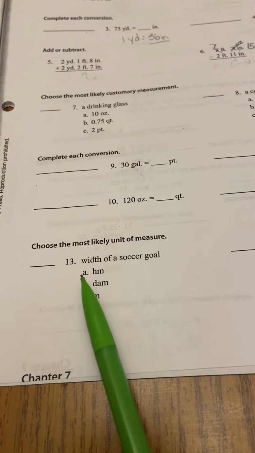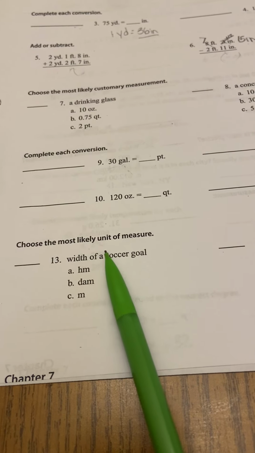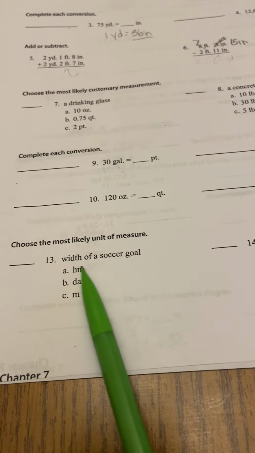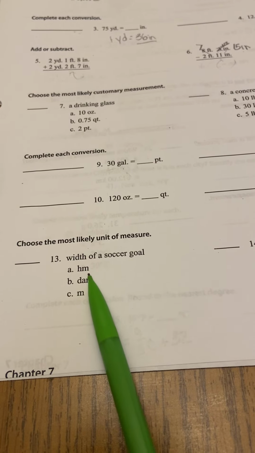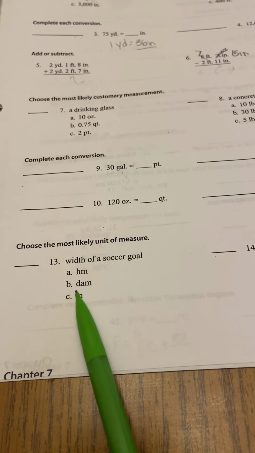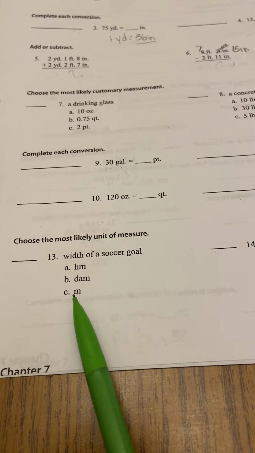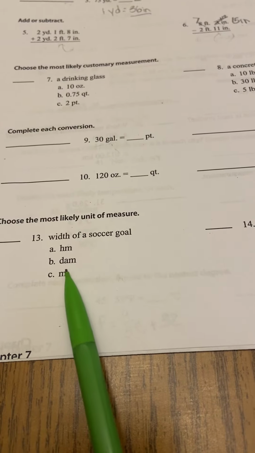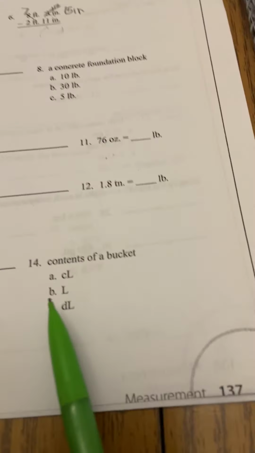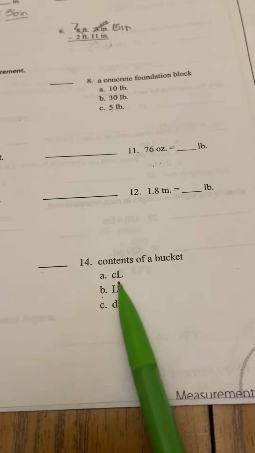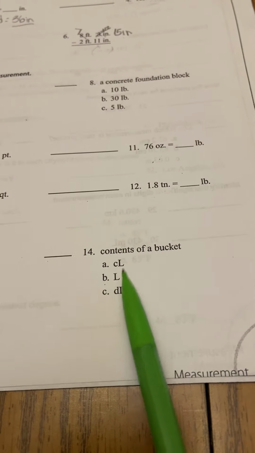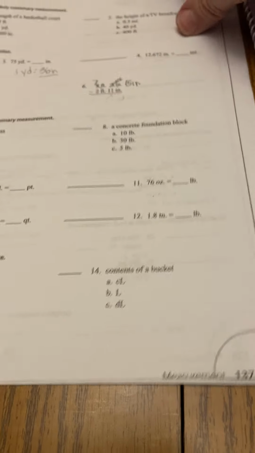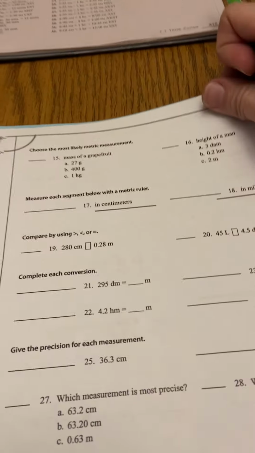All right? Now, choose the most likely unit of measure. When you have a width of a soccer goal, are you going to use hectometer, decameter, or meter? Okay? That's not a bad word, by the way. That's just a unit of measurement. And same with this, okay? What is the most likely measurement that you're going to use for that? All right, moving on.